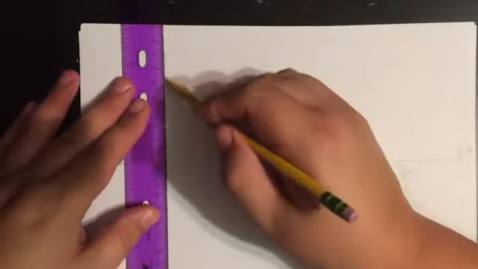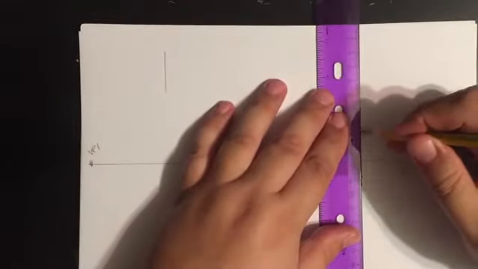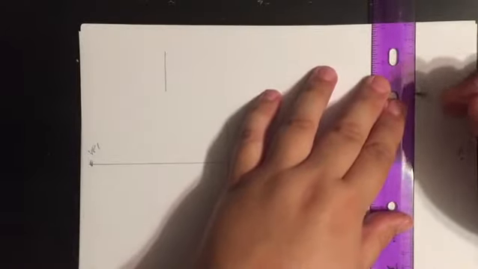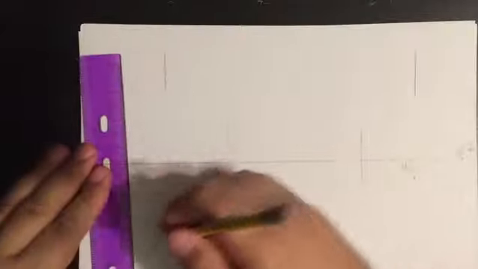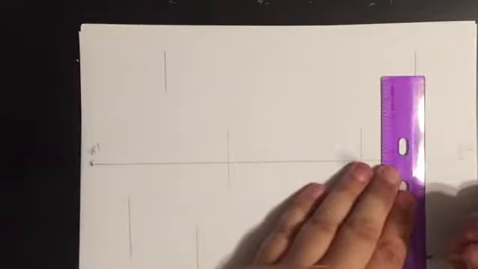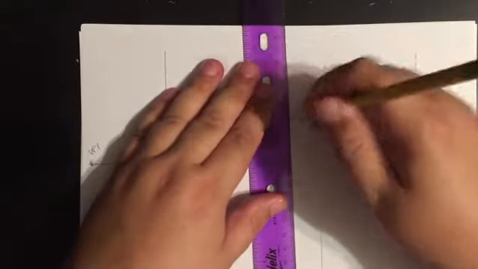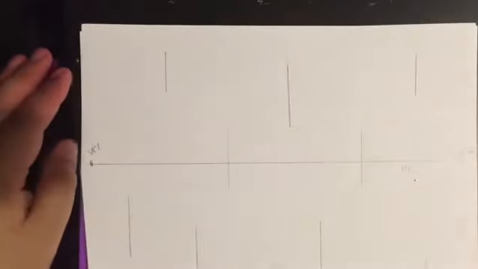Now, instead of drawing boxes and box-like shapes like we did before, what we want to do is draw vertical lines that are perpendicular with the horizon line. And again, we just want to draw them above, below, and in the middle of the horizon line, just like that. Okay?